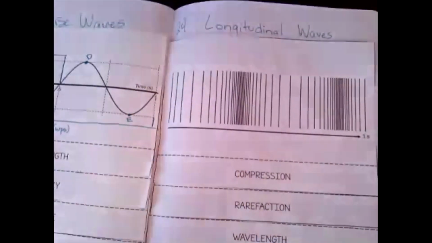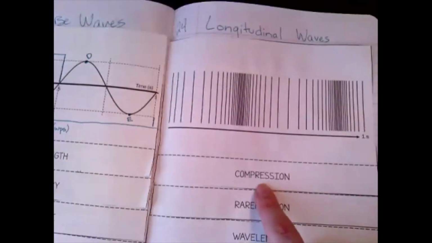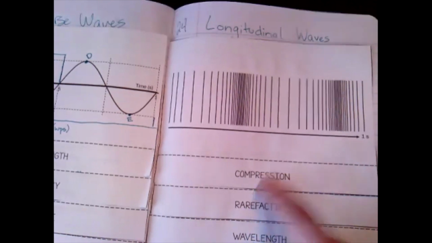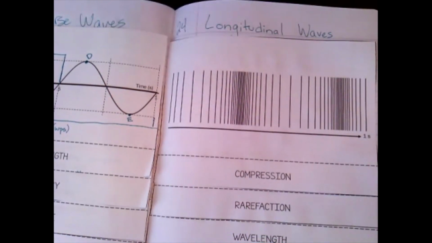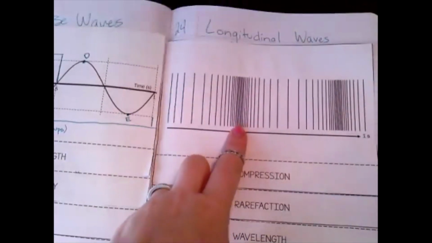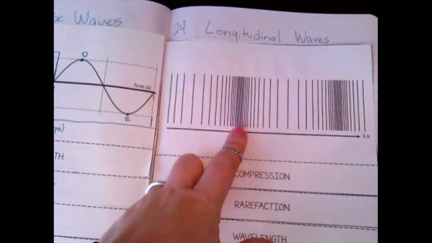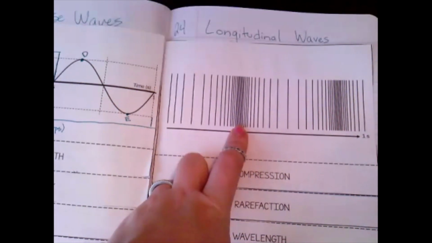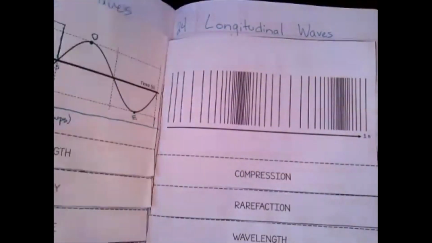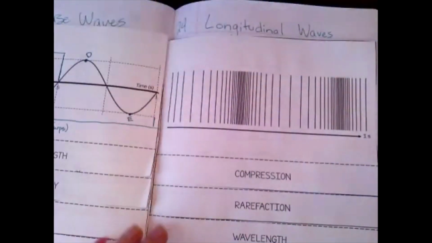Okay, so when we talk about a compression, this is analogous to a part of a transverse wave. Anybody have a guess as to which part of a transverse wave a compression is analogous to? Because we've already kind of said it. We've already done it. When we talked about types of waves, we've already drawn that comparison.